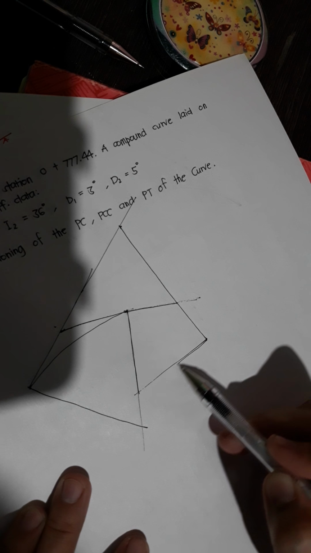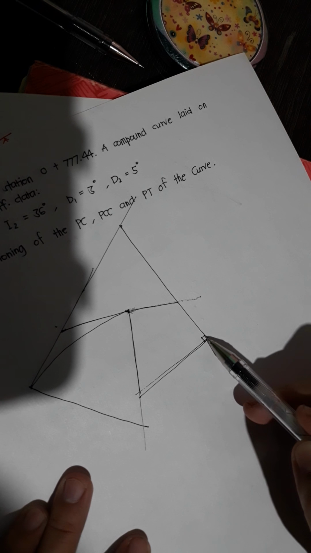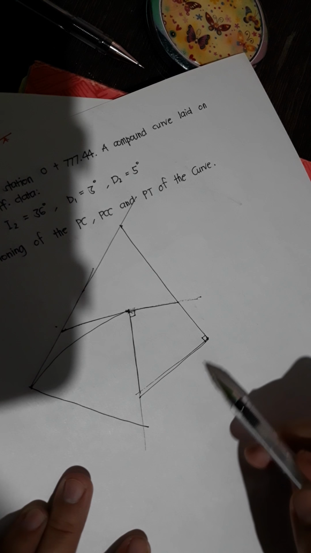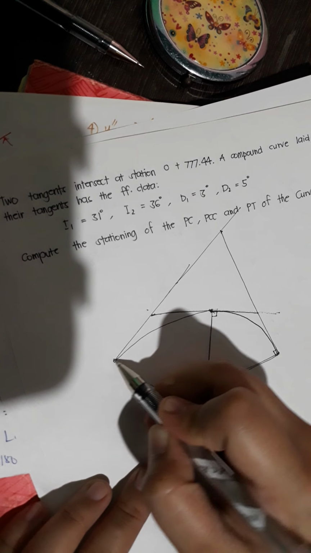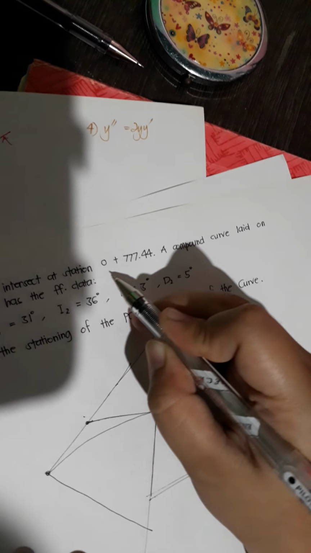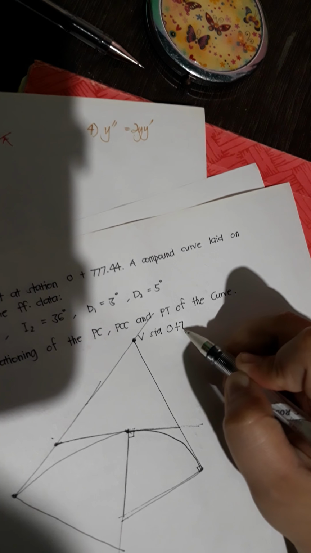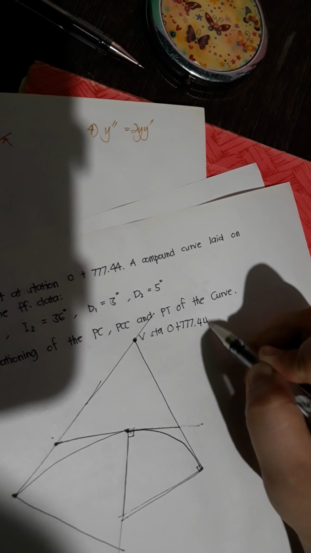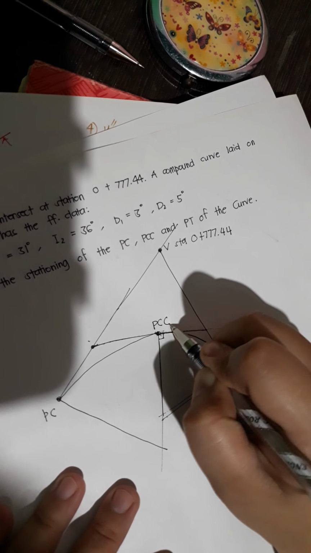So just remember, if you are going to draw the simple curve, it would be better to draw first the tangents, and then it will always be perpendicular to the radius. So before you draw this curve right here, you have here our V, and the station is given to be 0 plus 777.44. And of course this is our PC, this is our PT, and this is our PCC.